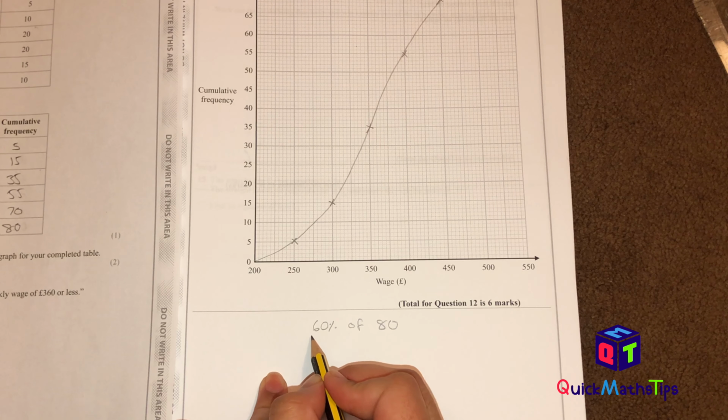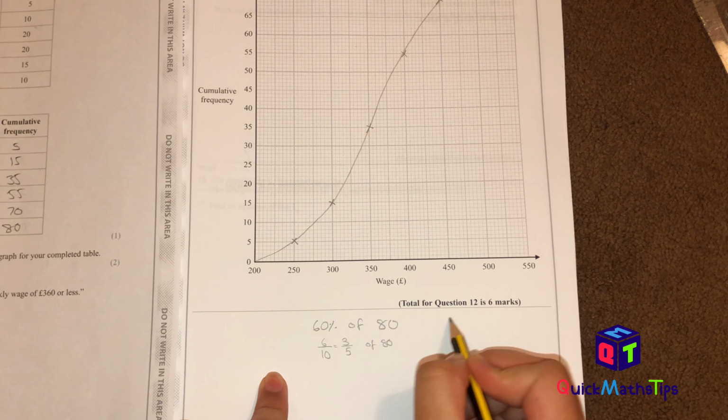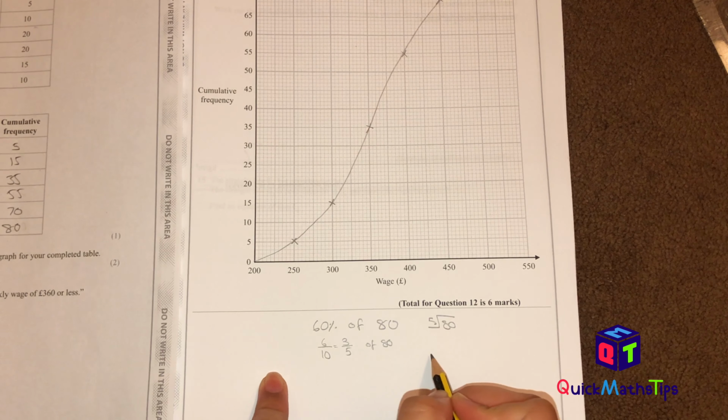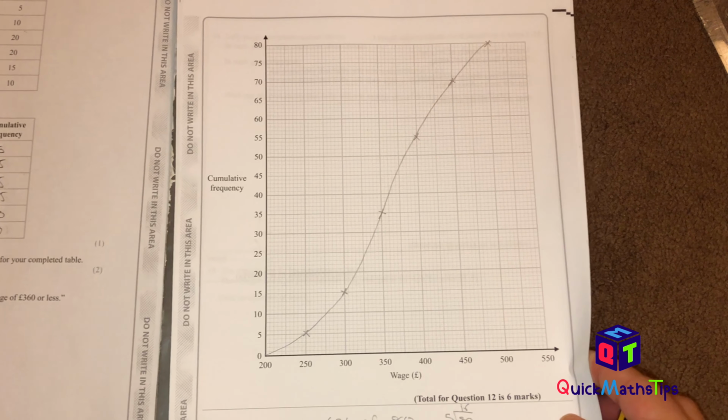Now, 60% is 6 out of 10, which simplifies to give me 3 out of 5. So I'm working out 3/5 of 80. 80 divided by 5 multiplied by 3. 80 divided by 5 is 16. 16 multiplied by 3 is 48. Okay, so that means it's talking about at least 48 people.